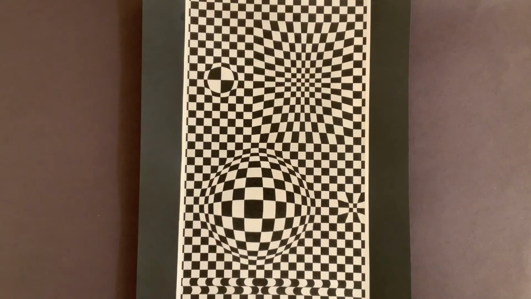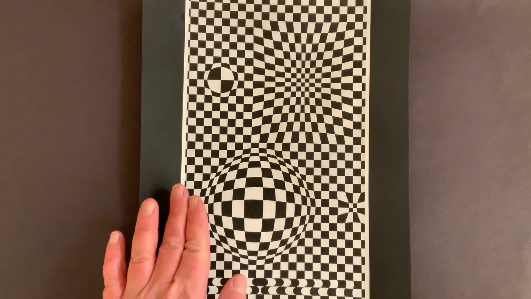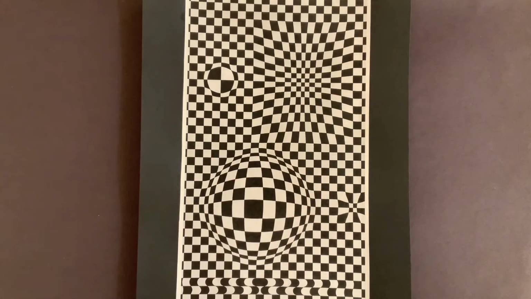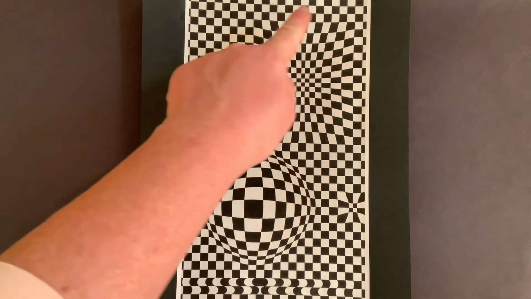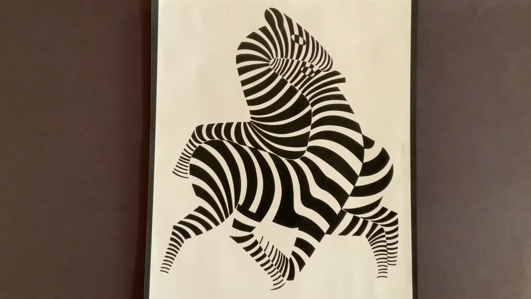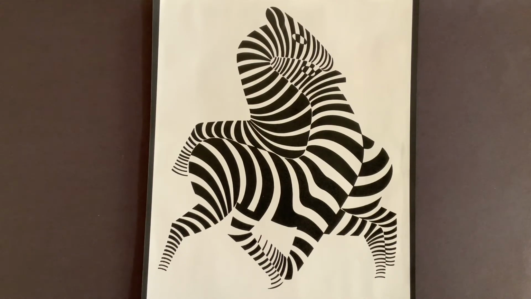This is a famous print by Victor Vasarely. Can you see how it looks like these black and white checkers are sort of pushing up onto the paper, whereas here, doesn't it look like they're sinking down? These 2 zebras are also created by Victor Vasarely. This is one of his very famous optical illusions. They look like they're intertwining.